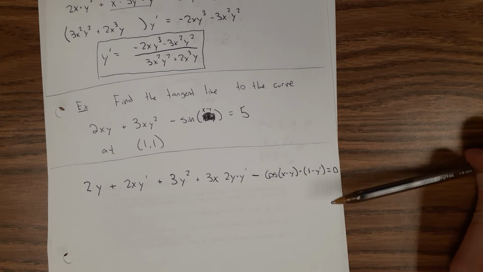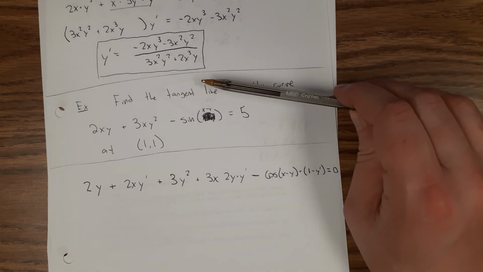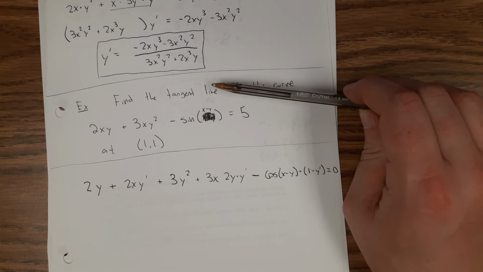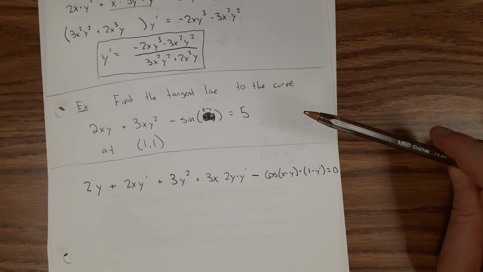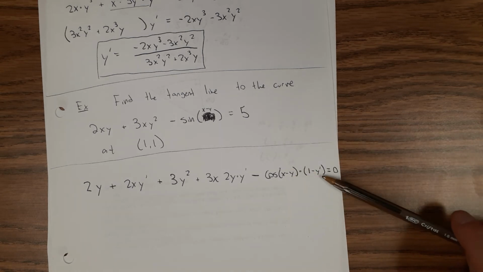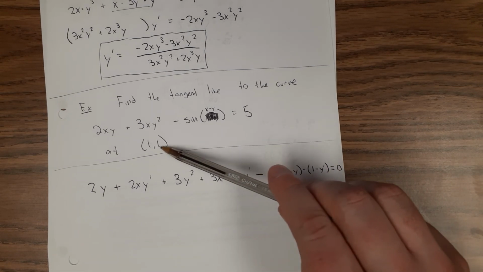The reason why I'm not going to do that is because we don't really need to know what y prime is at every point on the curve. We only need to know what y prime is at this point.